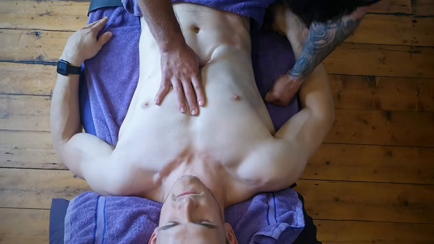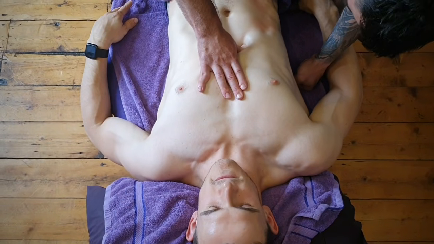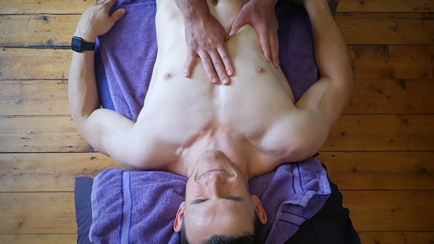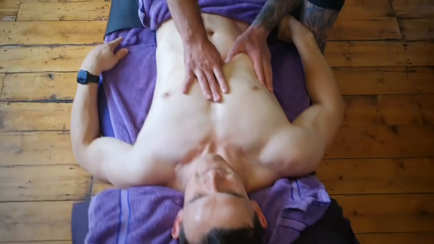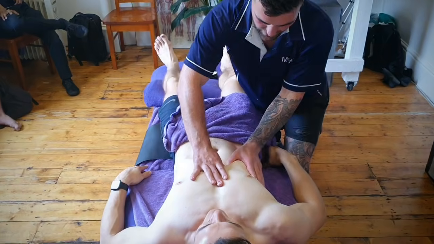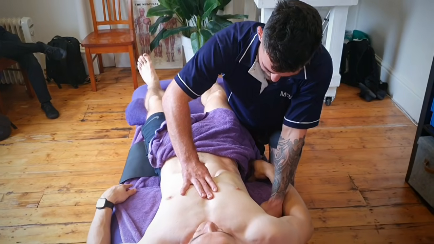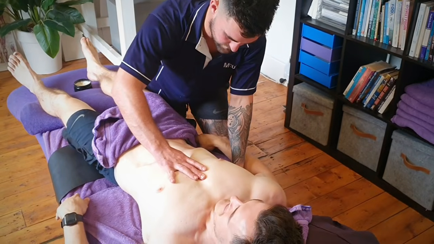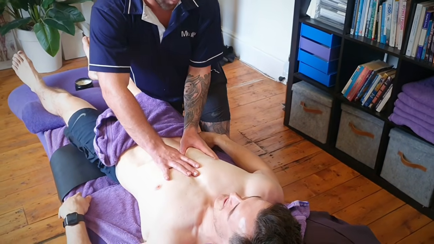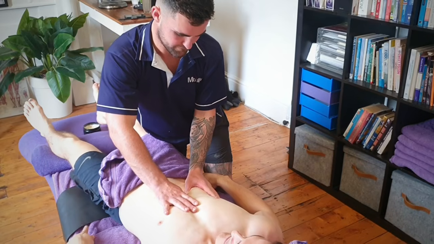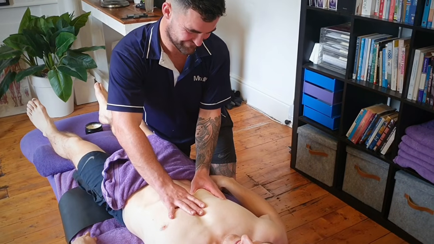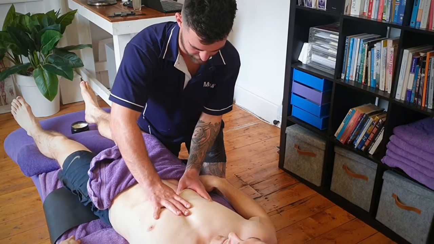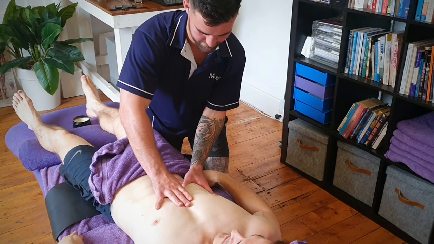Good, Jazz. Good man, you're doing well. Keep breathing. Deep breath in. Really expand that rib cage. And out. Nice. 3 more breaths in. Good. Open that up. 2 more. Nice. Last one. I'm just going to follow that all the way out.